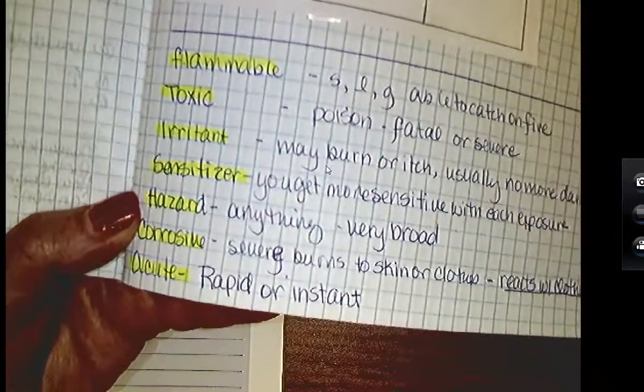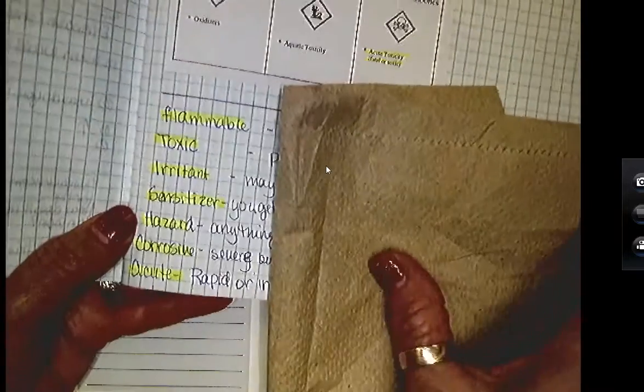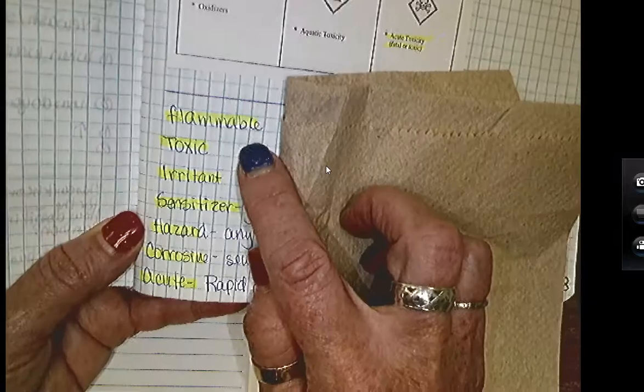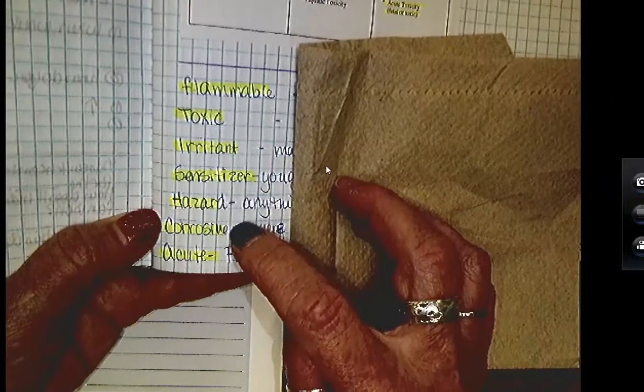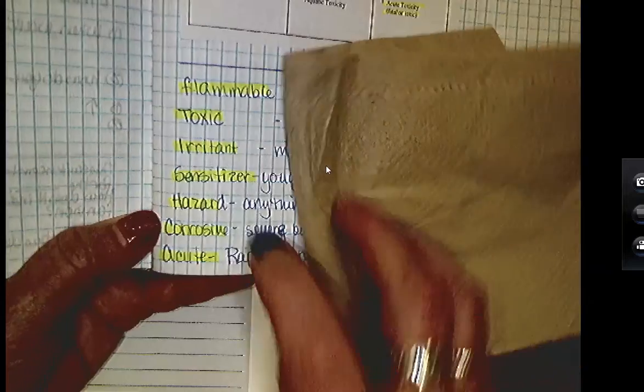And you can look them up on the internet, but try to use just normal language. Don't copy stuff off the internet. So flammable, toxic, irritant, sensitizer, hazard, corrosive, and acute. And then that's all you need in there so far.